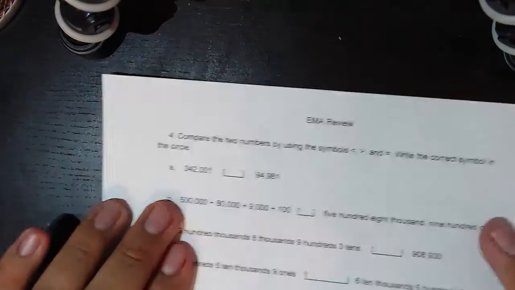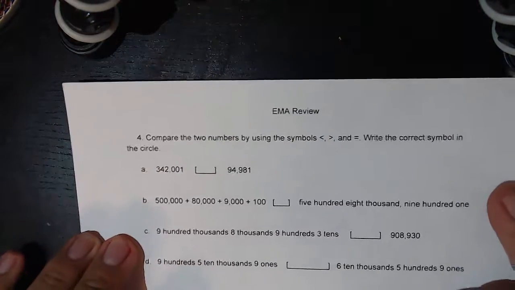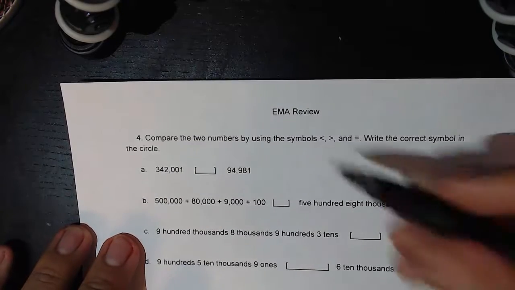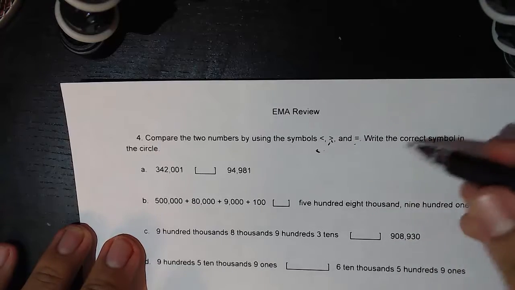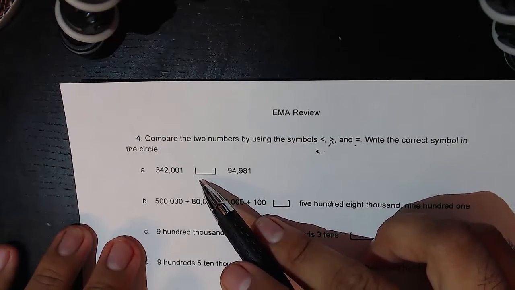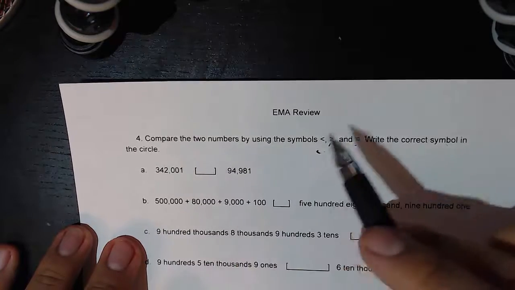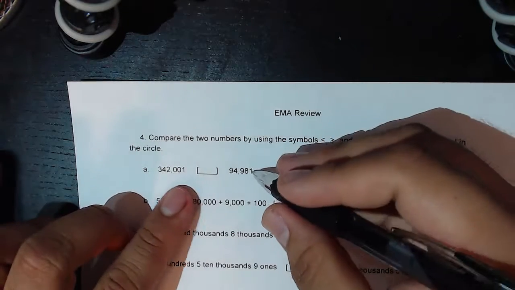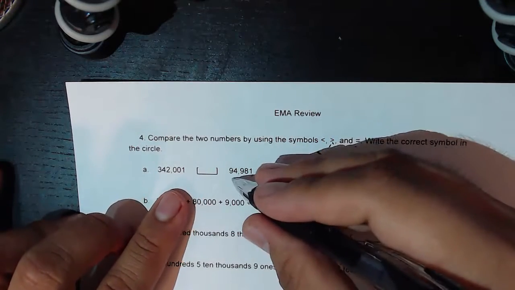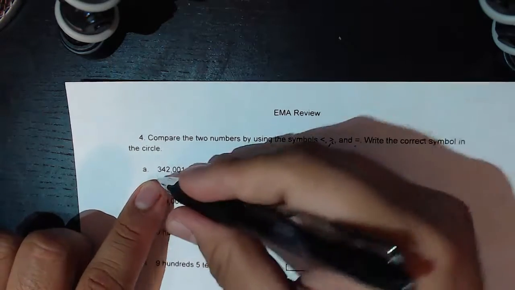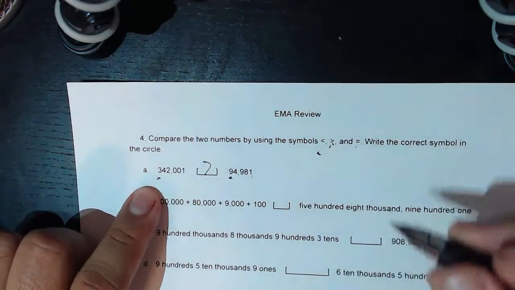So let's go back to the back page. The back page has us compare two numbers by using the greater than, less than, and equal symbol, and then write the correct symbol in the circle. And as you notice, I didn't make a circle, I made a little bracket, right? So the way we compare is we're going to start in our biggest number, and our biggest number in this case is 10 thousands. This one's the 100,000s. Well, there's only a 10 thousands, there's 100,000s here. This means that this number is greater.